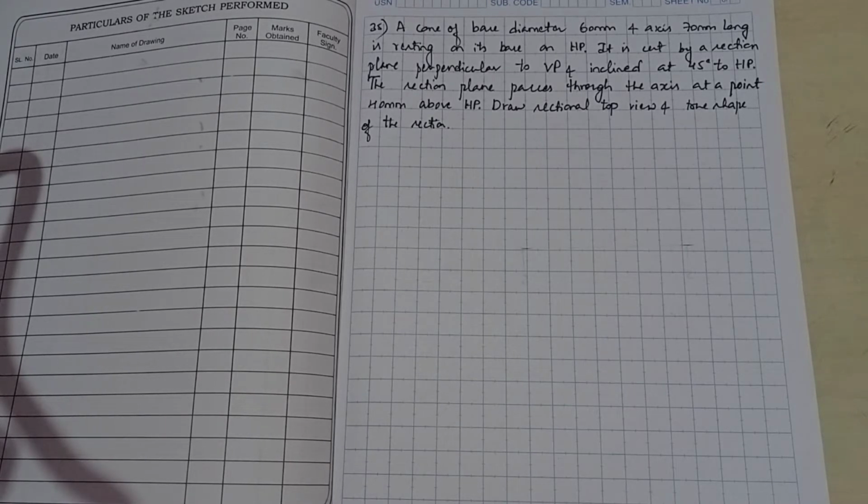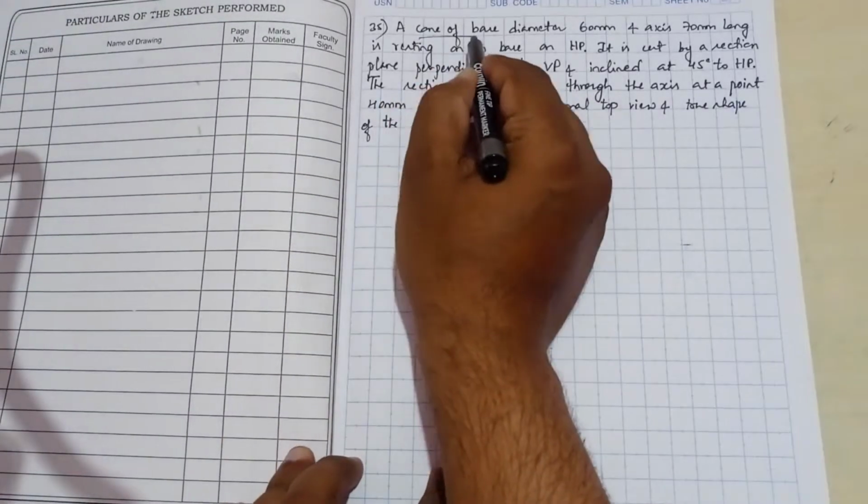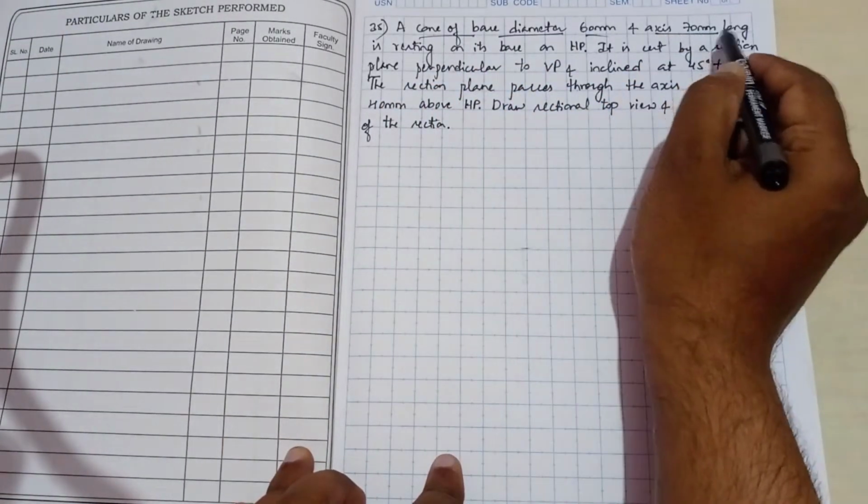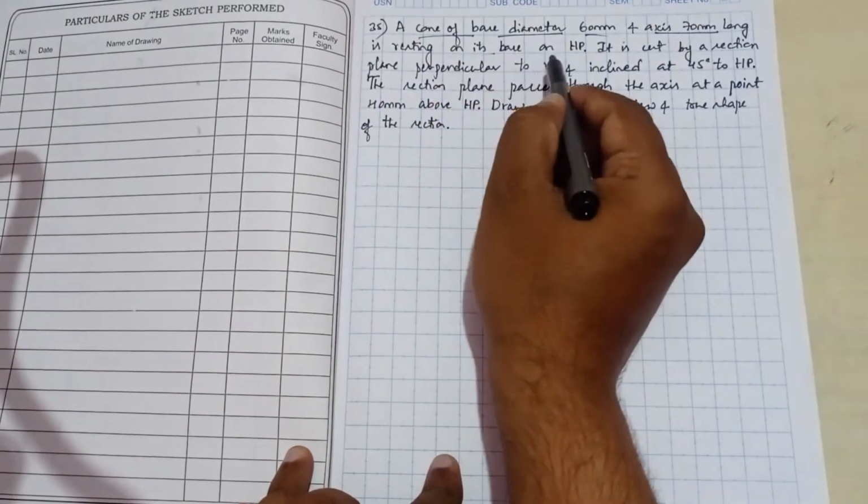So today we are going to discuss a problem on cone with respect to the section of solids. First we are going to look into the question. Here in the question they've given a cone of base diameter 60, axis 70 long, resting on its base on HP.